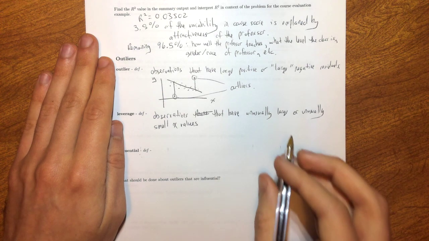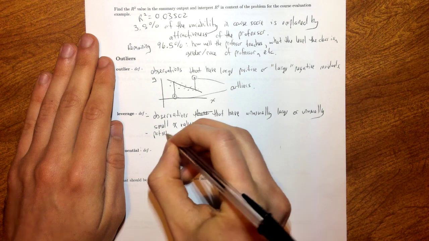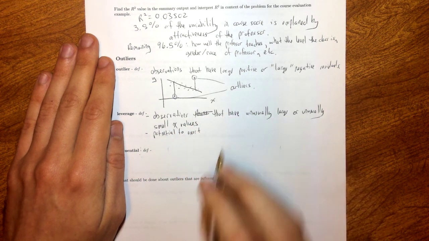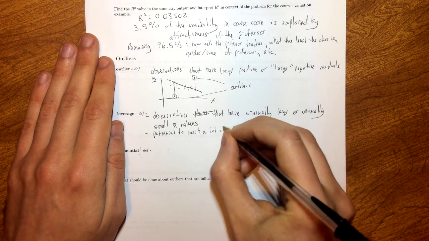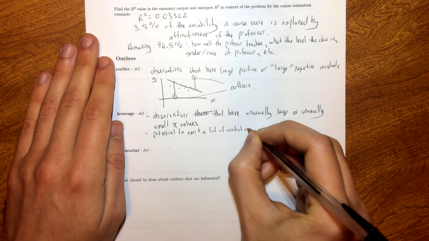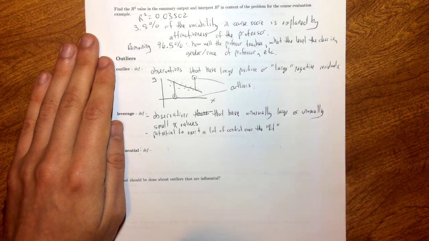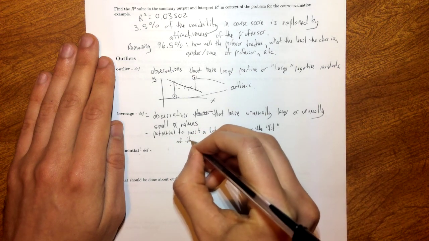The reason why these points are called leverage is that they have the potential to exert a lot of control over the slope and intercept of the regression line, which I'm just going to abbreviate as they have the potential to exert a lot of control over the fit of the regression line.